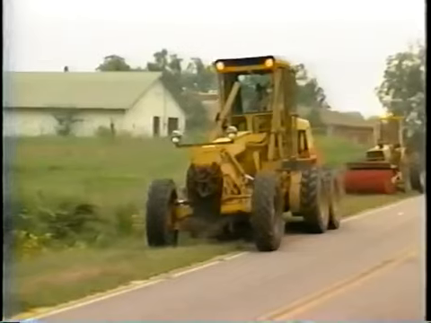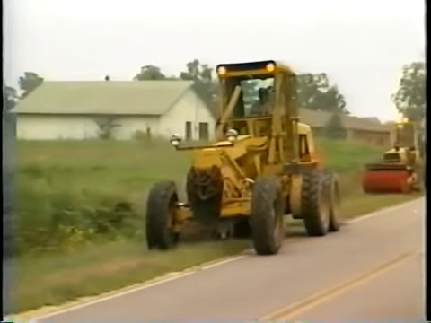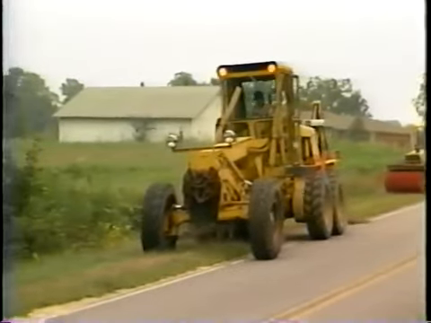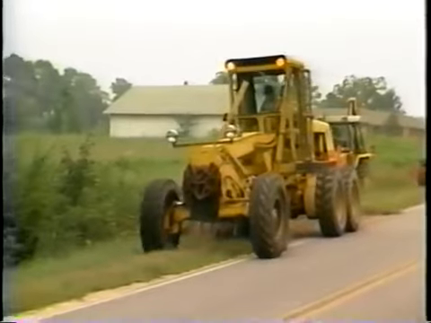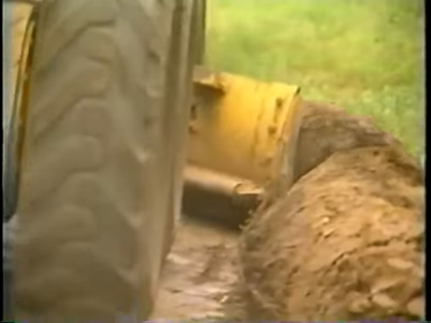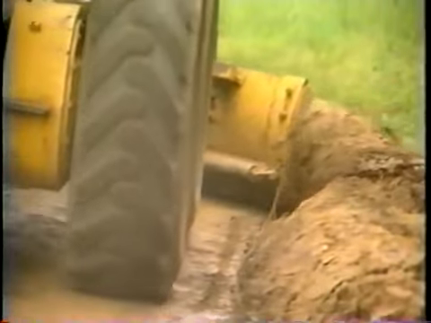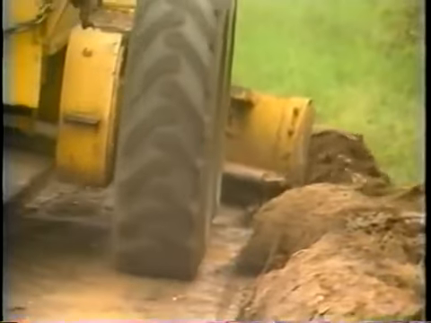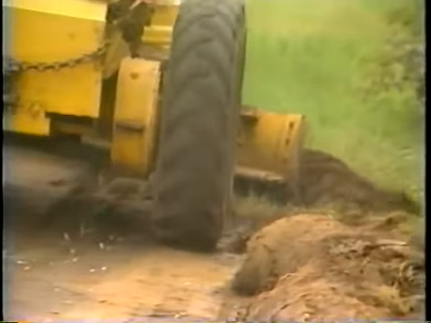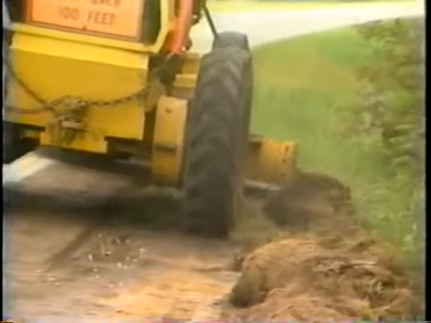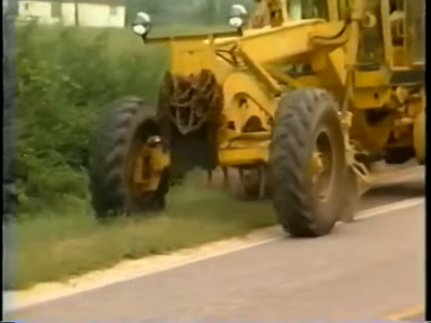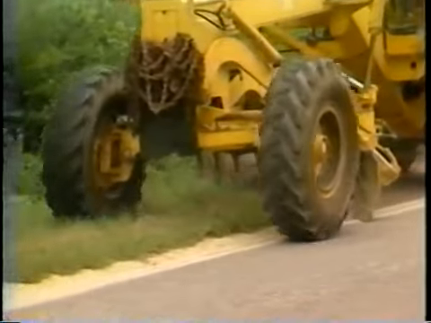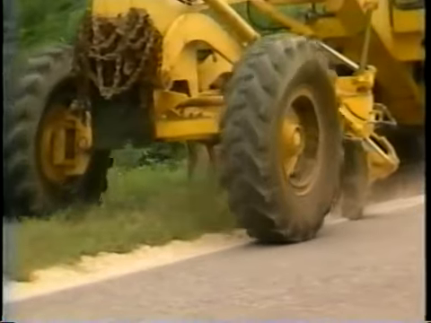When high shoulder repair is performed on a filled section, it may be possible to waste the excess material over the edge of the fill. This eliminates the need to haul the material away from the work area. The cost of loading and hauling the excess material would be saved. Set the blade with the toe of the blade flush with the edge of pavement.